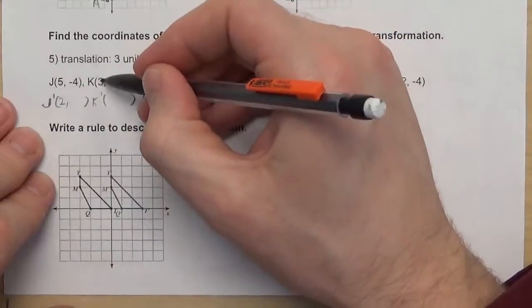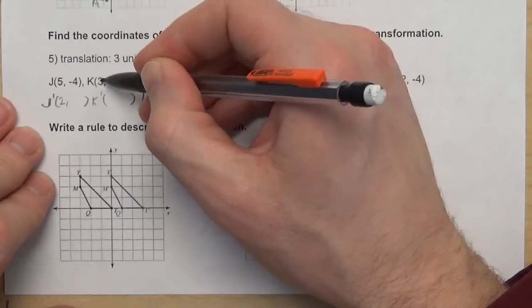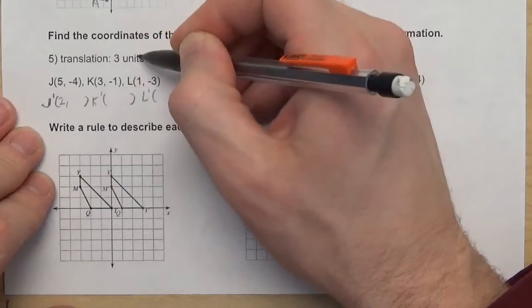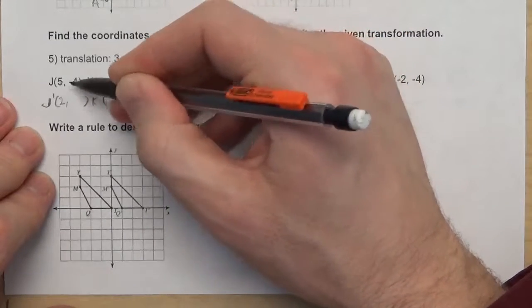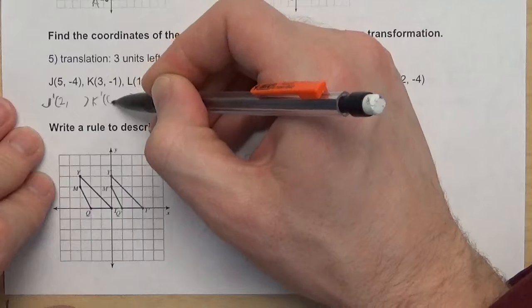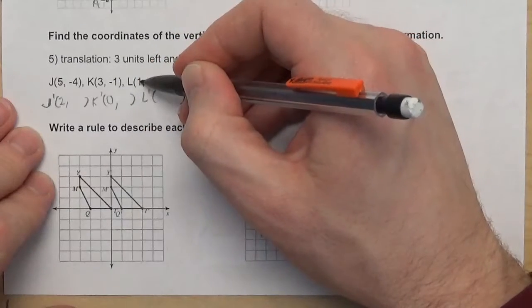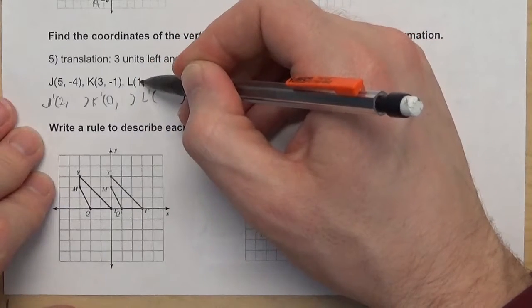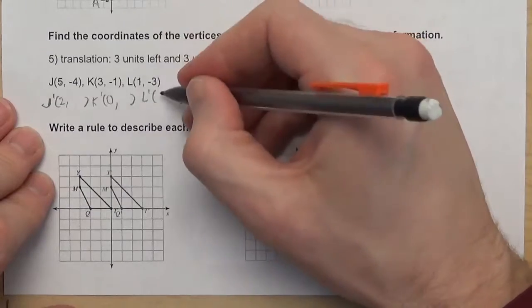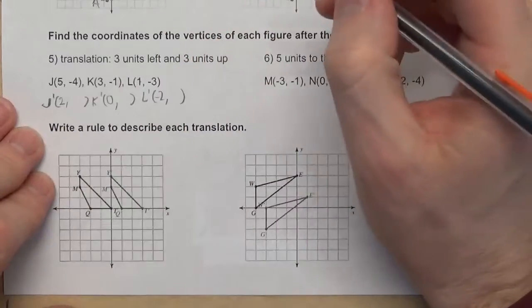In fact, why don't we just go ahead and do all of our x-coordinates first? So this one has an x-coordinate of 3, but we're moving 3 units to the left, so we're going to be going down 3, so from 3 down to 0. This one's at 1. If we go down 3 from there, where's that going to end up? Go down 3, it's going to end up at -2.